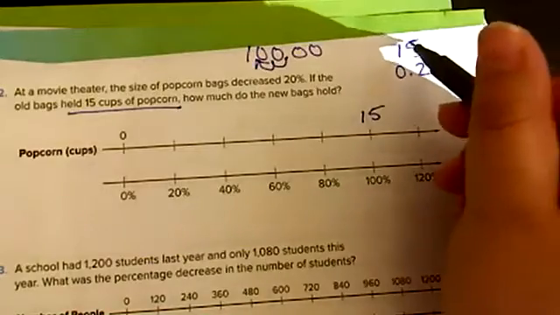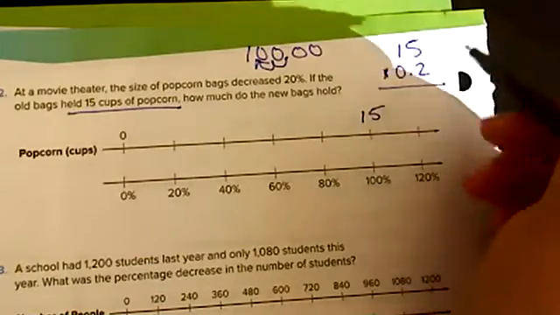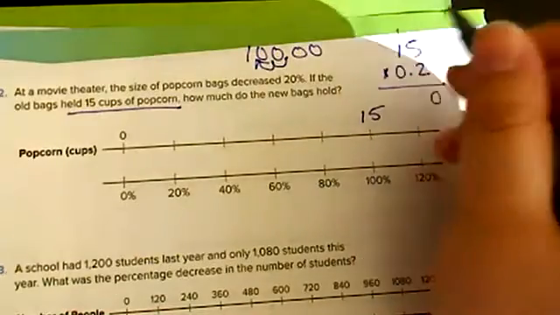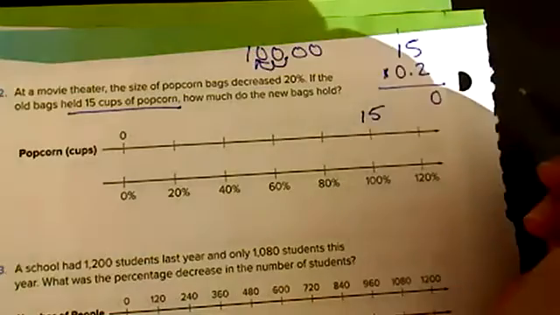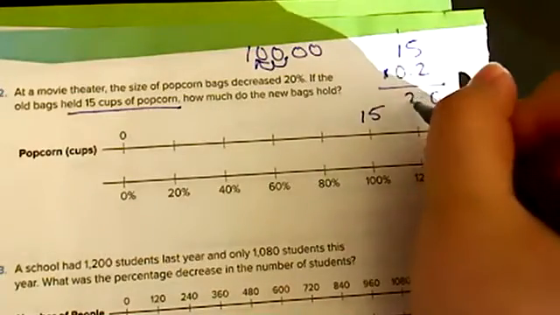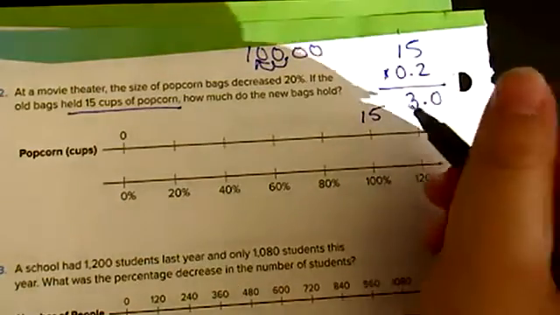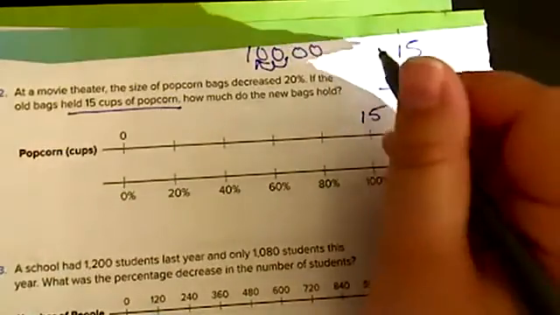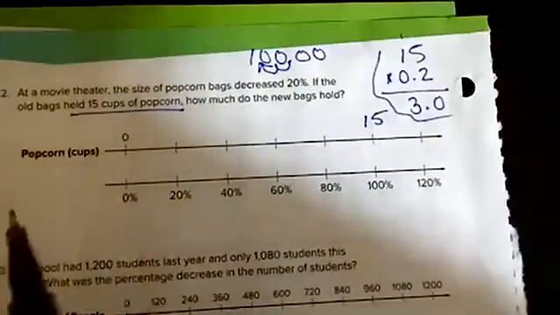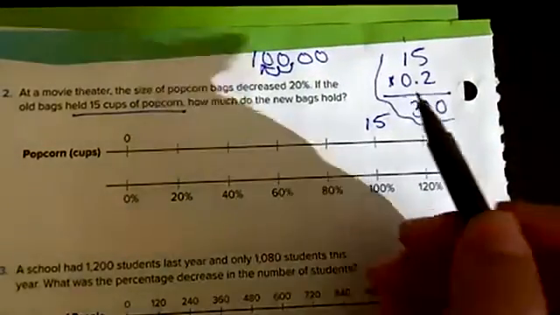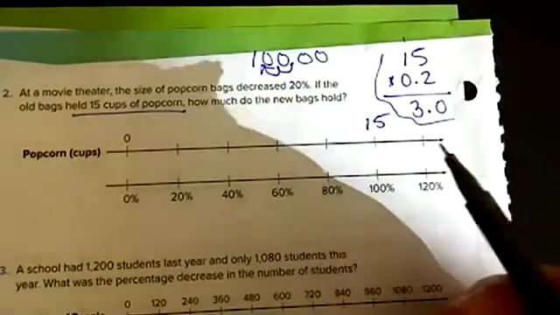All right, so we have 15 times 2, which is 10, carry the 1, 2 times 1 is 2, plus 1 is 3. There's 1 decimal point, so that's going to be 3. So each 20% is going to represent 3 taken away. So 15 minus 3 is 12.